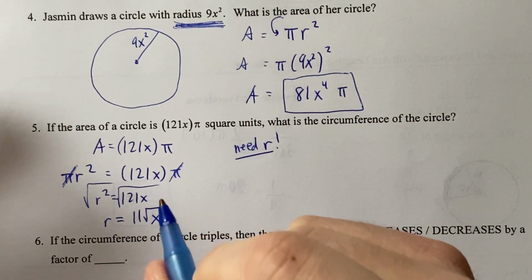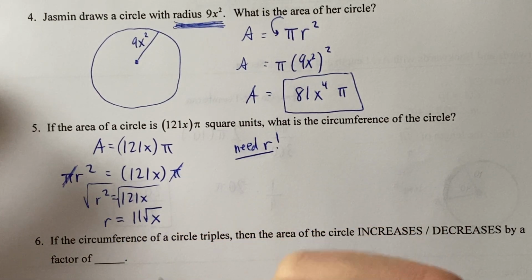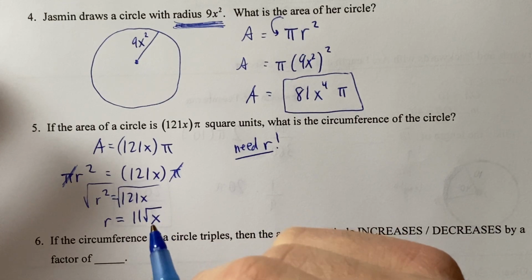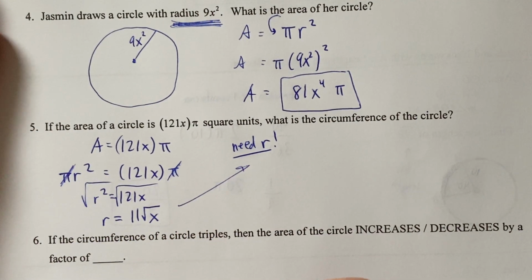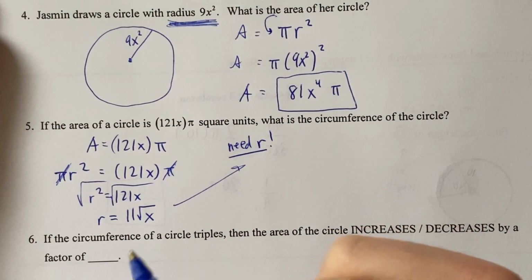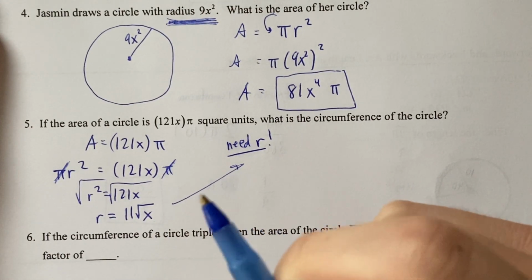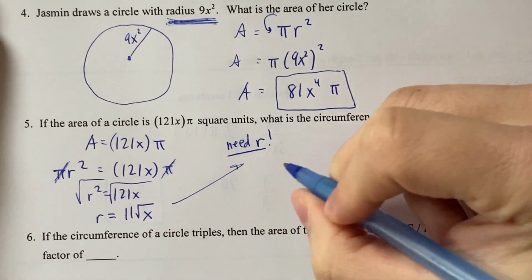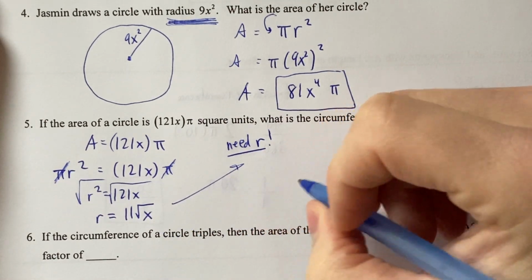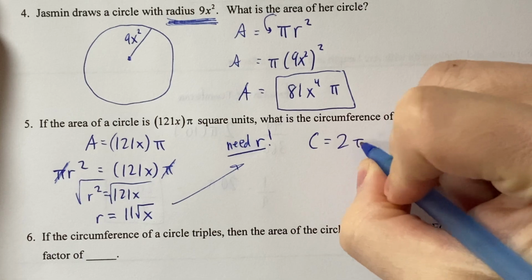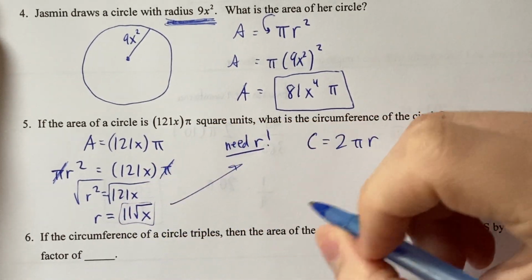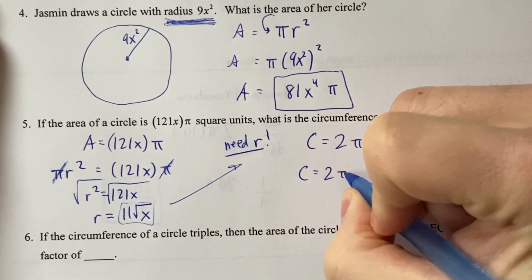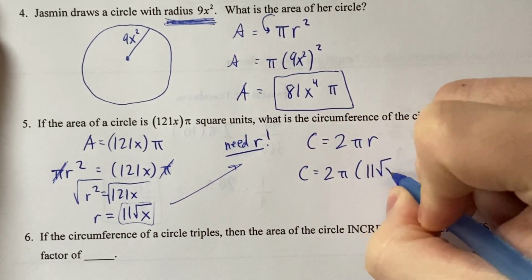Square root of 121 was 11. That homie came out. It had its pair, came out. But square root of x is just square root of x. This is what it's going to stay as. This is my r. Don't worry that it looks weird. As long as you understand the algebra behind it, you're good. Okay? So then, if that's my radius, circumference was 2 times pi times r. But this is my r. So circumference is 2 times pi times 11 square root of x.